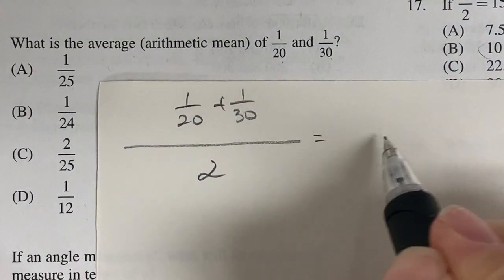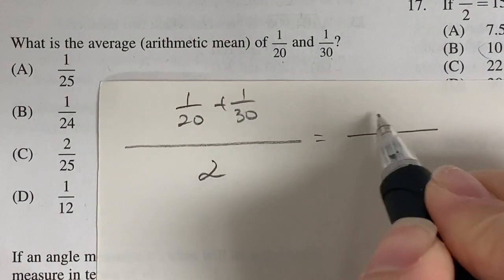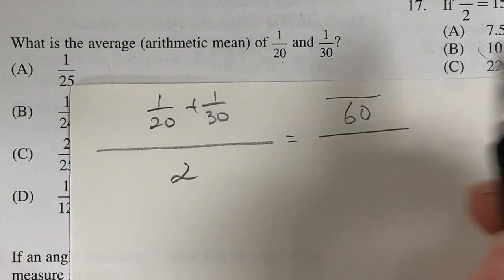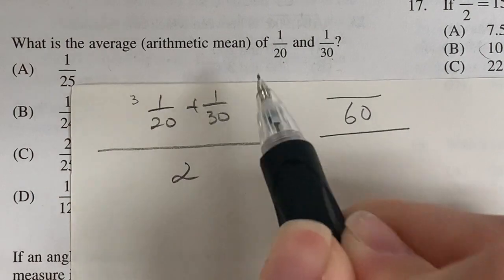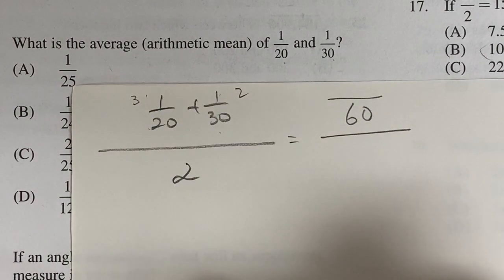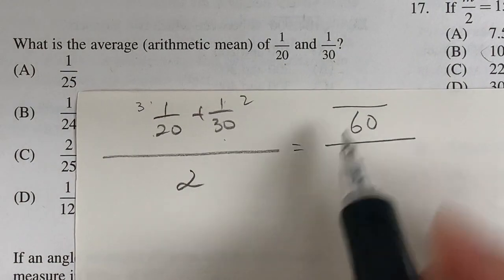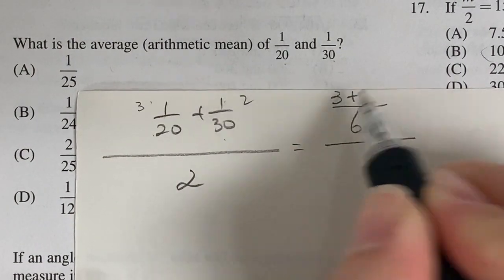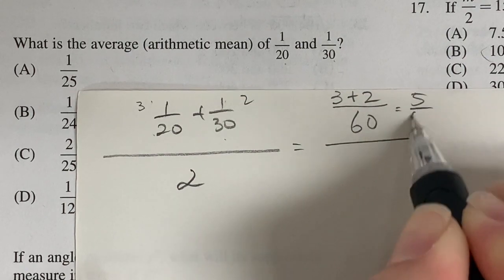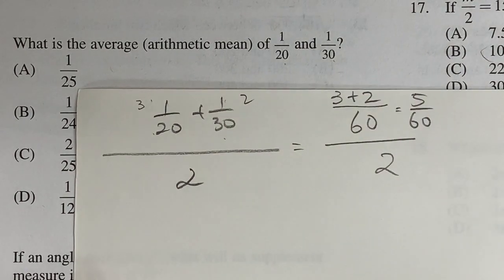So let's just do the math. For 20 and 30, the least common denominator is 60. Okay, so I'm going to multiply this by 3, top and bottom, and multiply this by 2, top and bottom. This is going to get me 3 plus 2. Okay, so this is equal to 5 over 60 divided by 2.